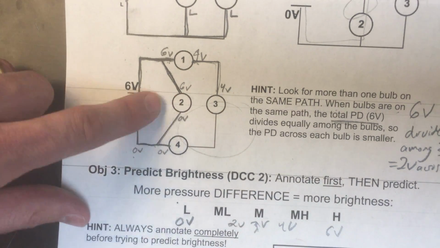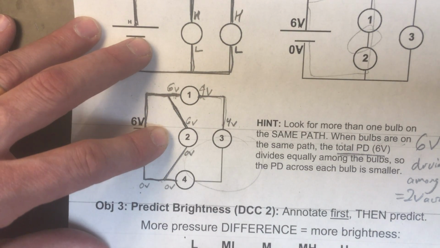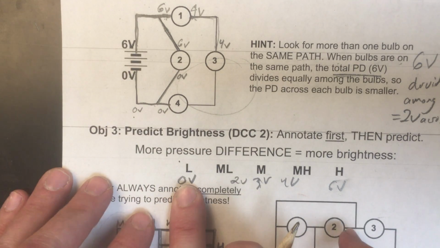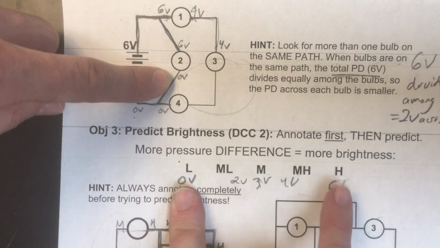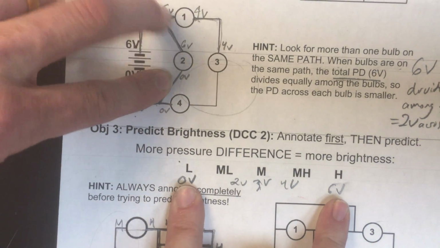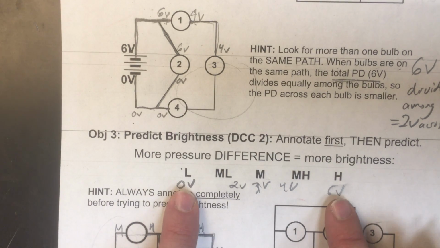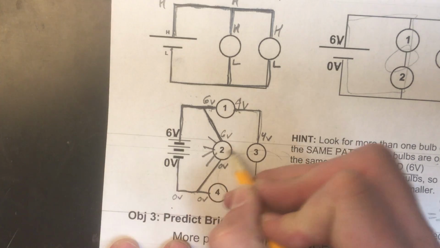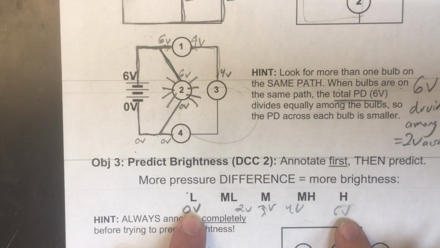I can tell that this high difference would result in a very bright bulb. Essentially, if I put my finger on one side of the bulb on this chart, and put my other finger on the other side of the bulb on this chart, the distance between my fingers tells me how bright the bulb is going to be, tells me how different those numbers are. So this would have to be very, very bright because 6 volt difference is a large difference.